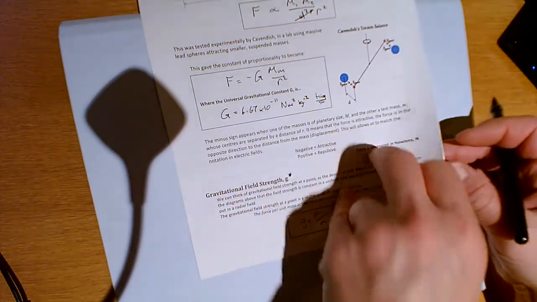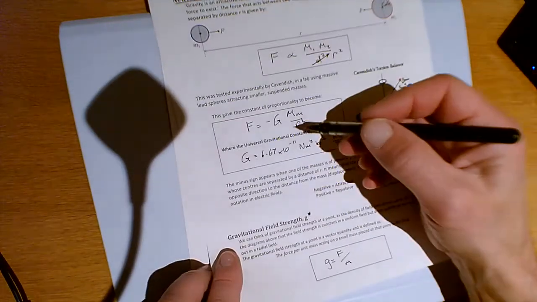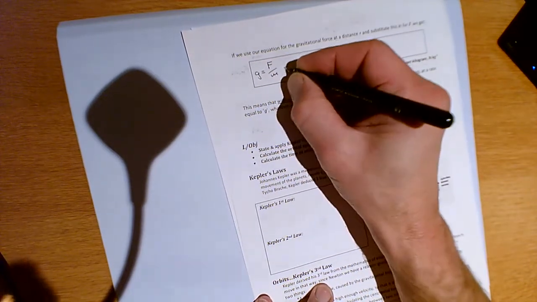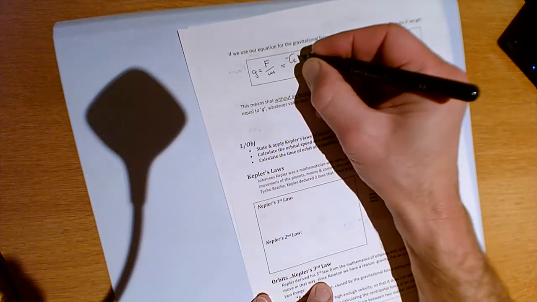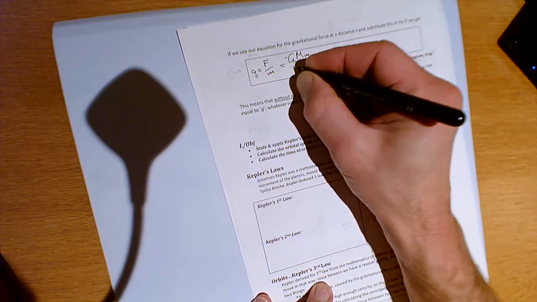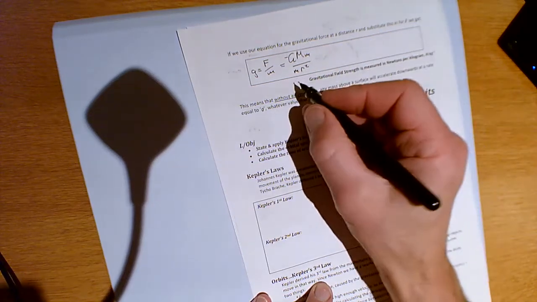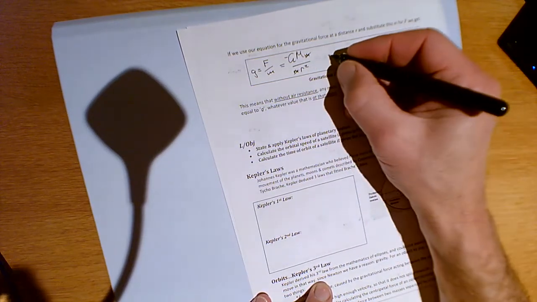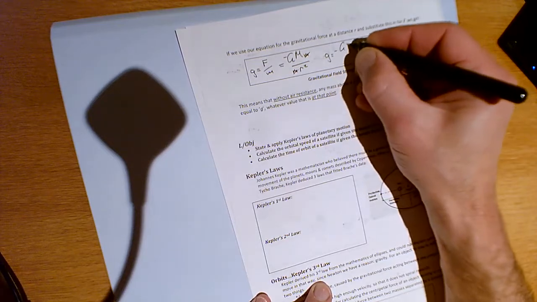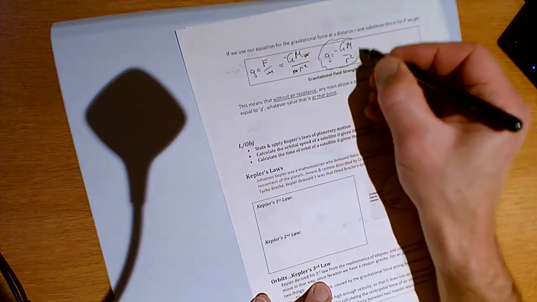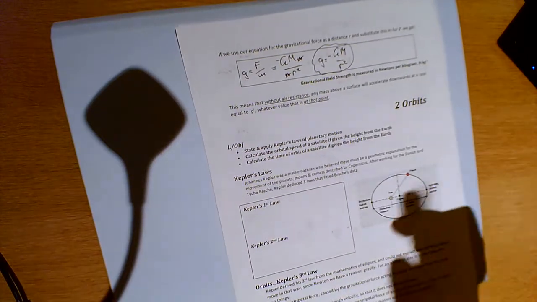Now, to round that off, of course, if we have the force there, we can simplify that. So it will give us the equation inside. So if we say that g is F over m, that equals minus big G, big M, little m, over r squared, and over m. So those are going to cancel. So g equals minus big G M over r squared. And that is a really useful equation.